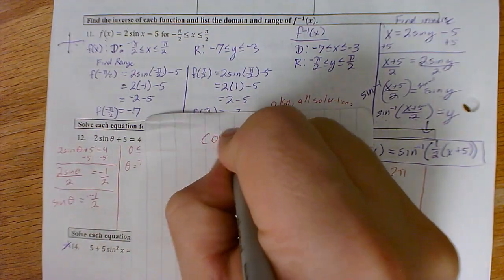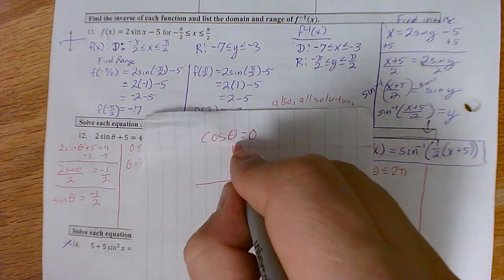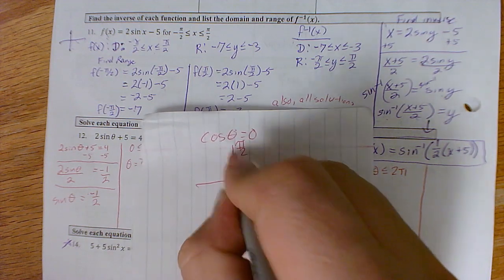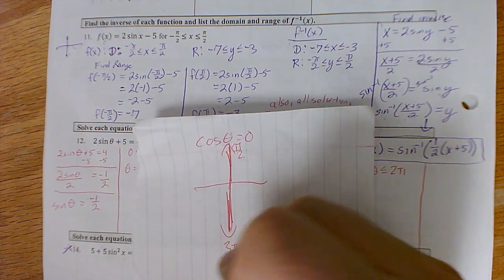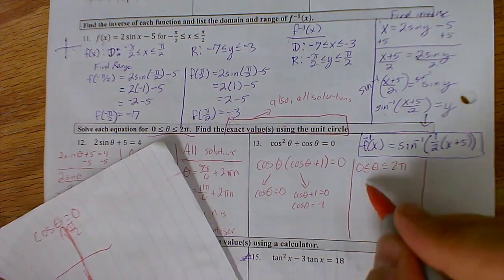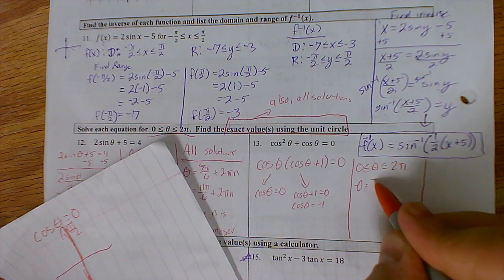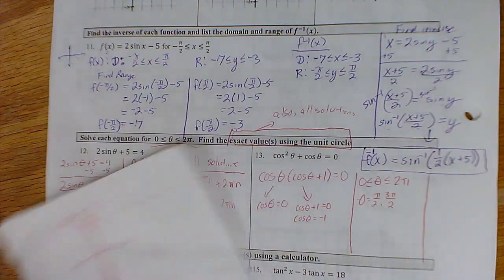Cosine of theta is equal to 0 in 2 spots. So at pi over 2 and at 3 pi over 2. So for cosine of theta equals 0, theta would equal pi over 2 and 3 pi over 2 if you're literally asked to list them all.